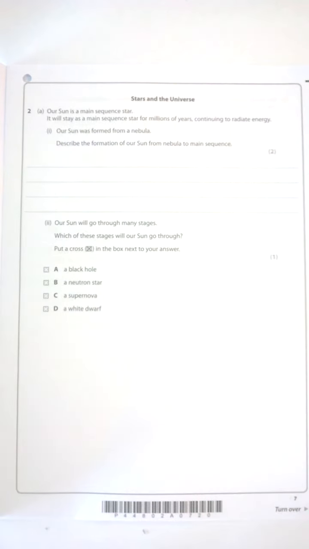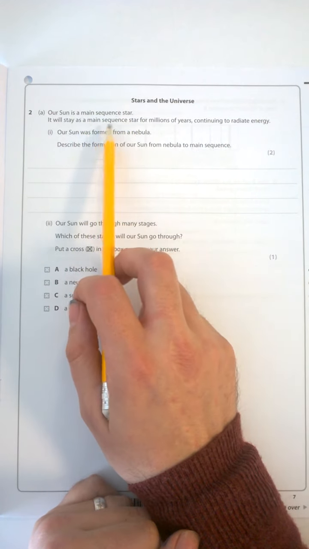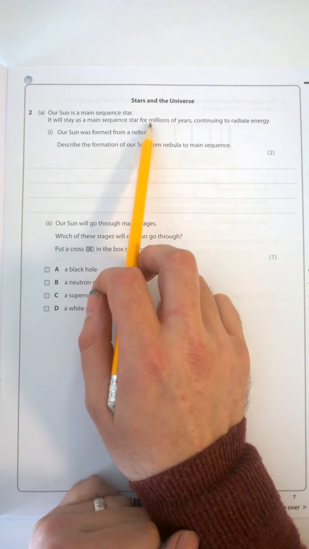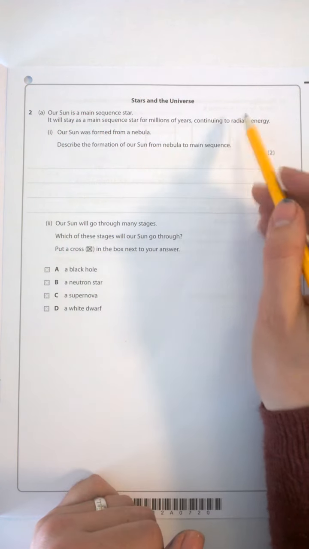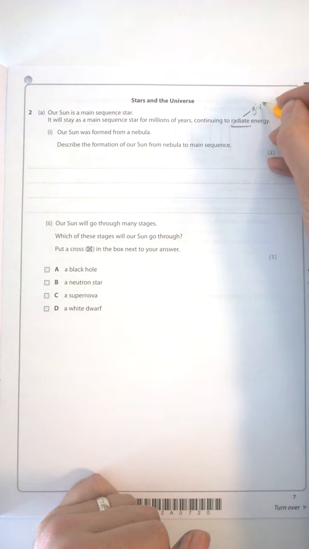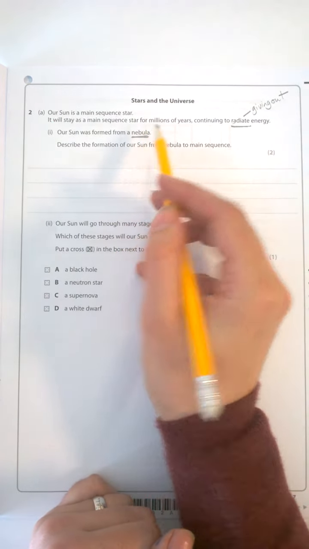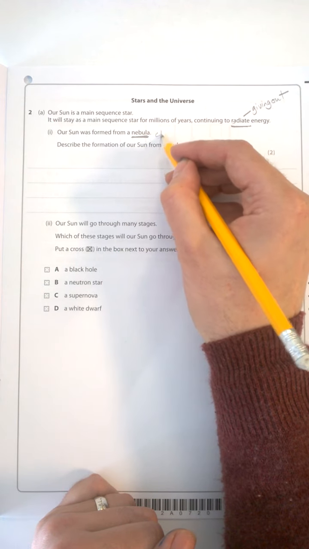Stars. Our sun is a main sequence star. It will stay as a main sequence star for millions of years, radiating. I like that word. It means giving out. Our sun was formed from a nebula. That's a big cloud of gas.